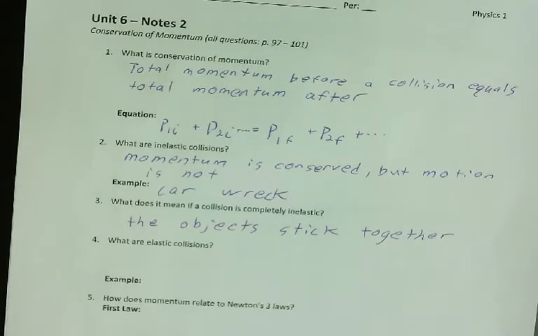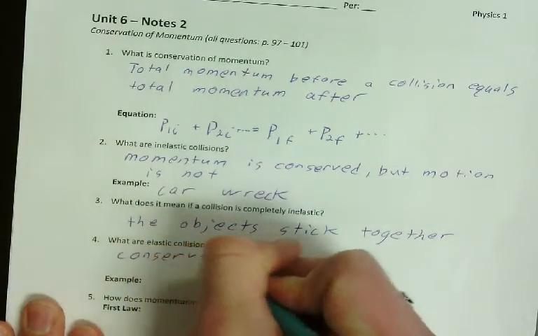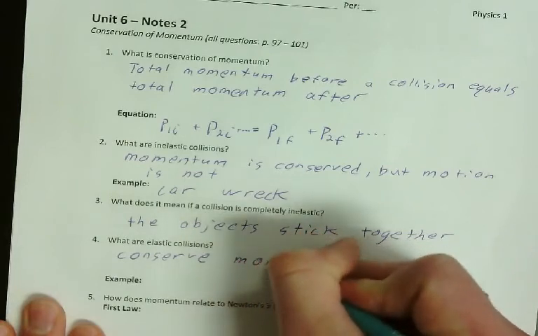All right, so what are elastic collisions? So they conserve momentum and motion.